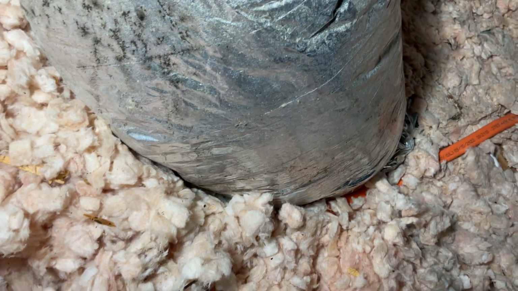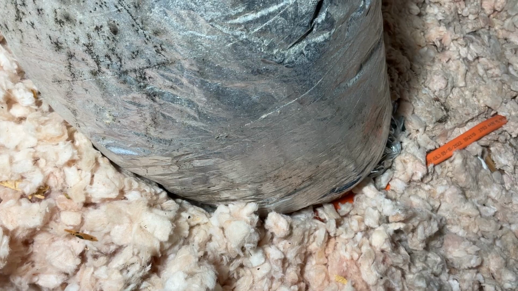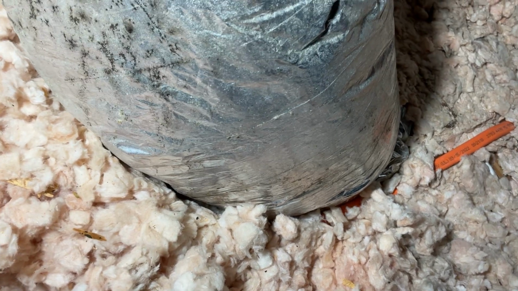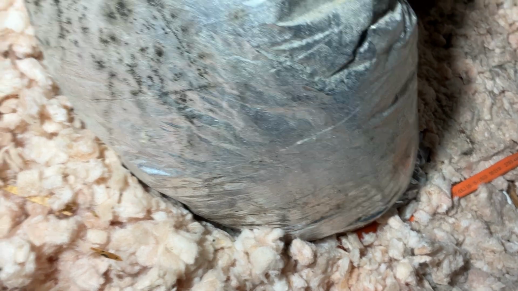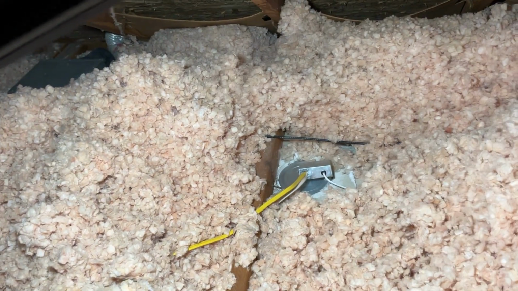Okay. This must be in the Jack and Jill. It's the only vent that goes in the Jack and Jill. And another vent there. That must be another light over there and another vent there. Oh, all right. I'm not sure exactly.